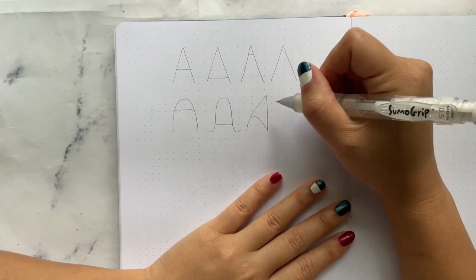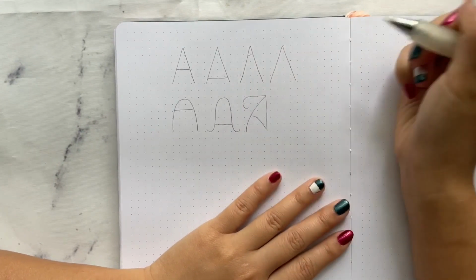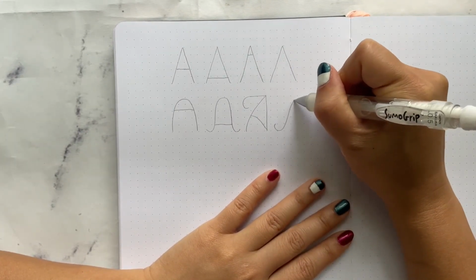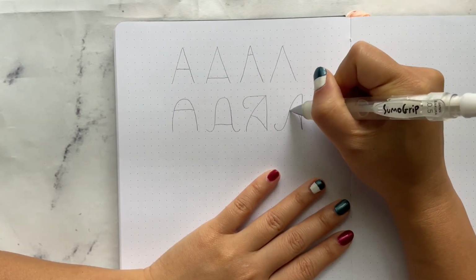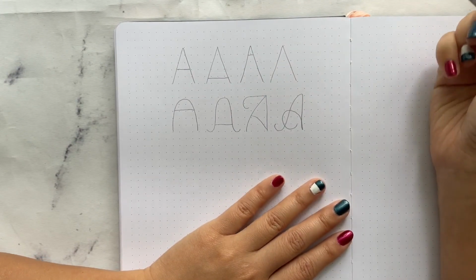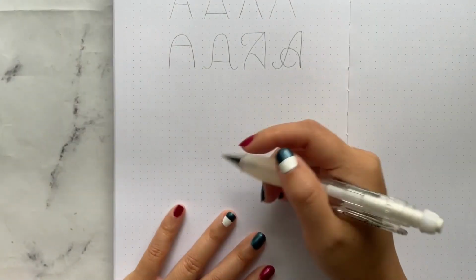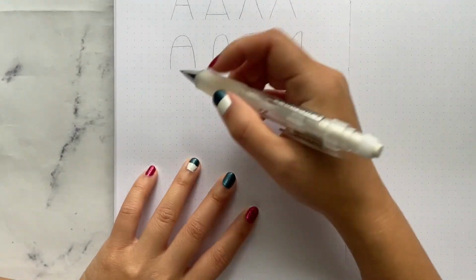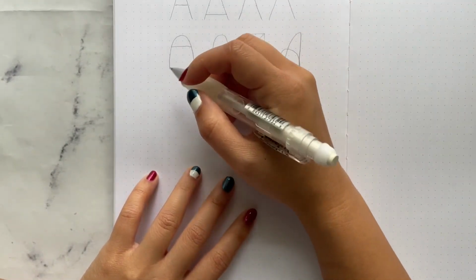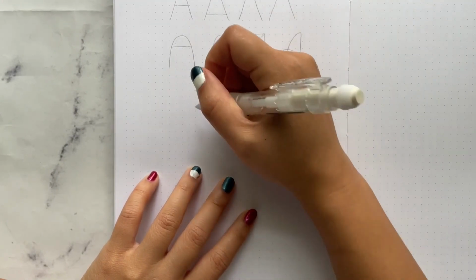And what else? You can add in a little flourish if you want. And do the same thing, but make it a little bit more curvy. And just like that, you have 8 different lettering styles. So now let's talk about block letters. Even within block letters, you can use the same principle. So let's do the letter C.